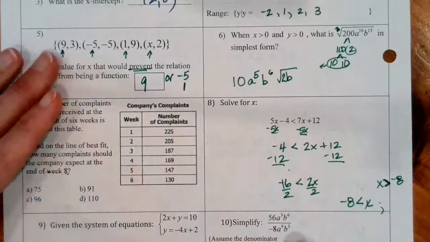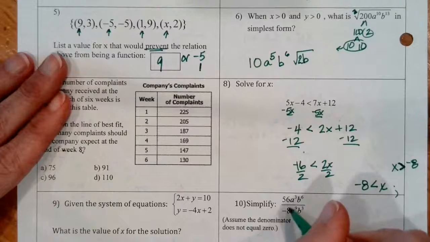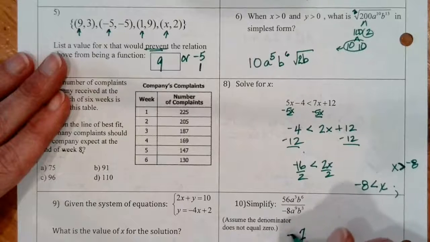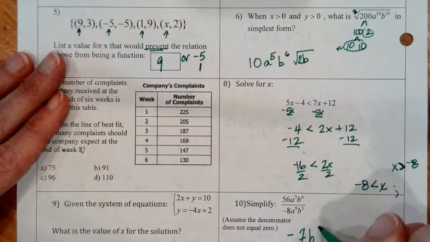If you're more comfortable with your x's on the left, you can do it that way. All right, simplify. Assume the denominator is not equal to 0. So negative 8 goes into 56 negative 7 times. And guess what? We still have 6 a's on the bottom, and we have 3 b's up top.